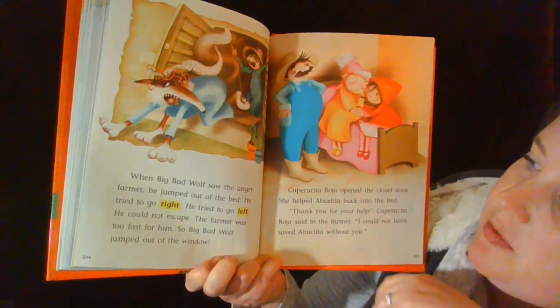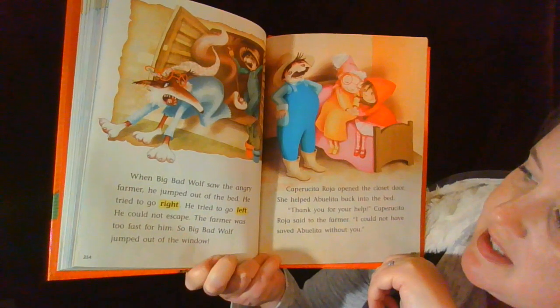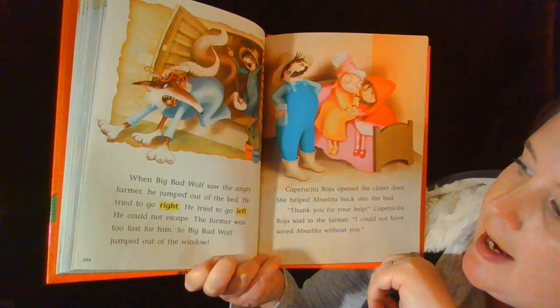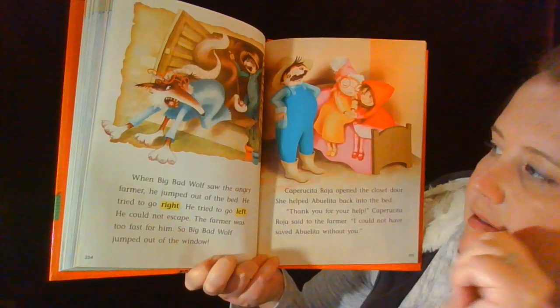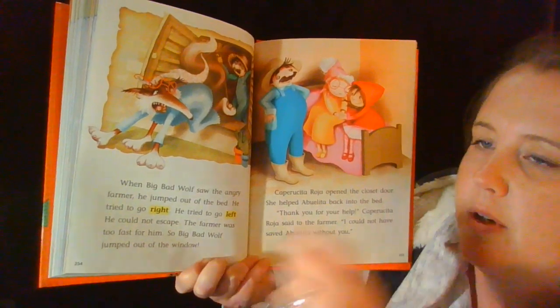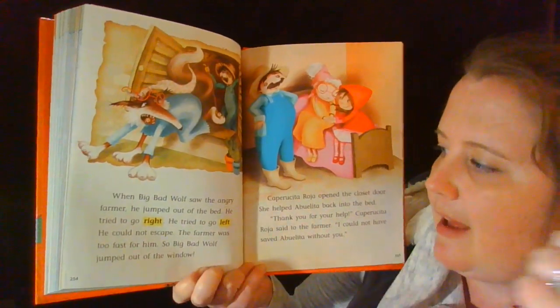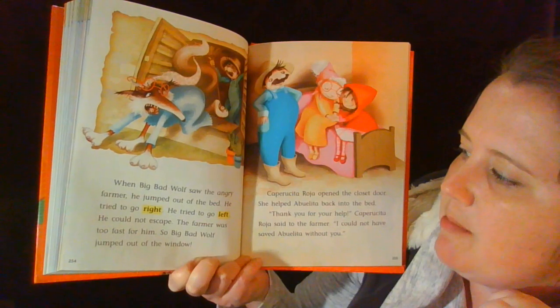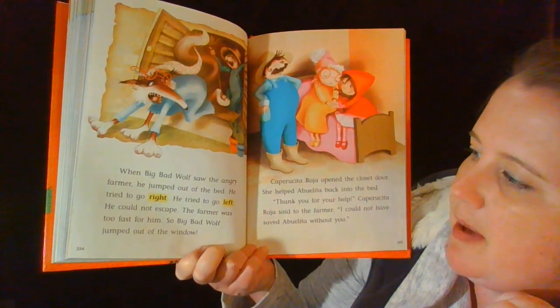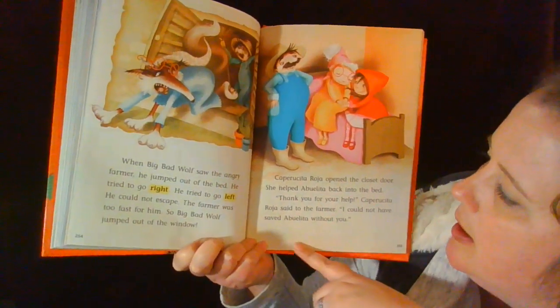When Big Bad Wolf saw the angry farmer, he jumped out of the bed. He tried to go right. He tried to go left. So he tried to go right, then he tried to go left. He could not escape. The farmer was too fast for him, so Big Bad Wolf jumped out of the window.